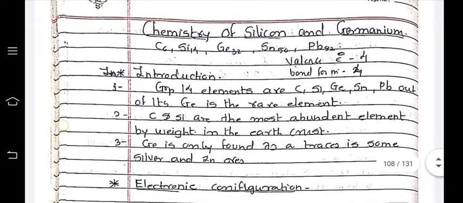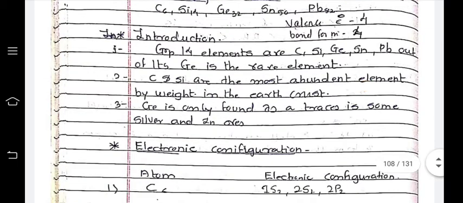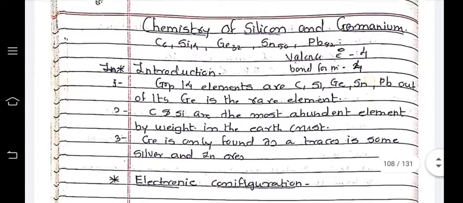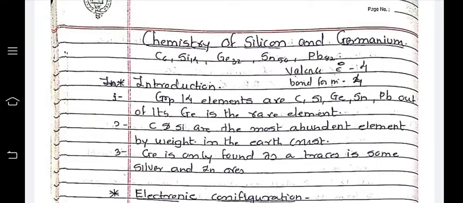Next point is the classification of silicon. Silicon belongs to the carbon family, the group 14 elements, C to Si. Silicon is a member of the carbon family. The elements of this group are: the first member is carbon, next is silicon, then germanium, then tin, and then lead.